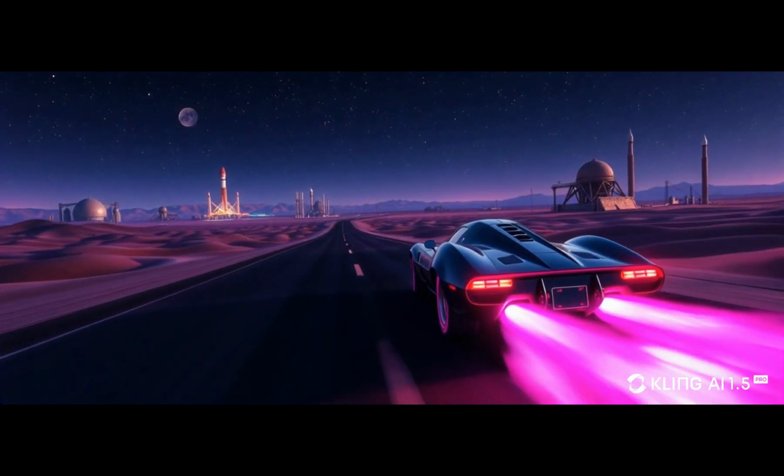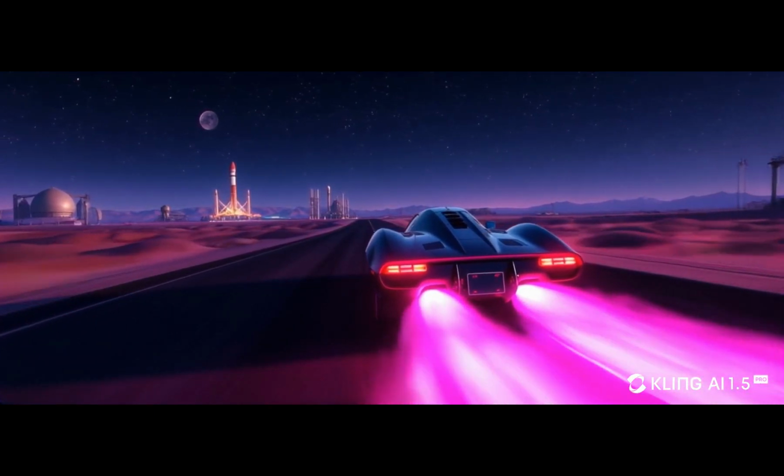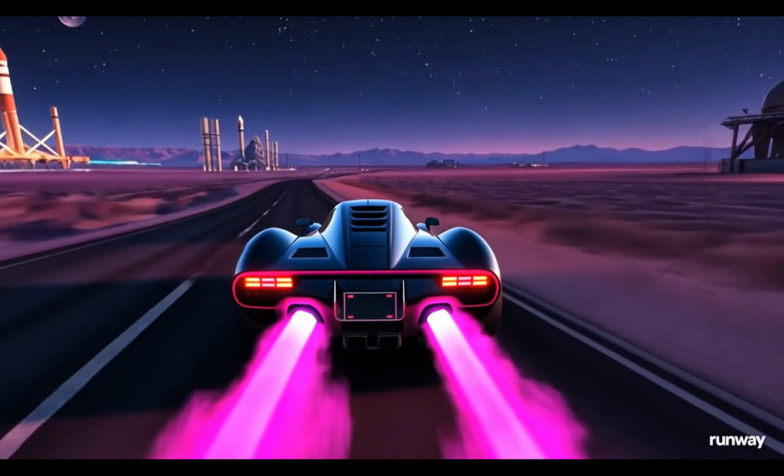In conclusion, I can say that Kling AI can constantly provide nice results if you use Pro mode. But it isn't worth paying for it because there is Runway with a wider range of options.